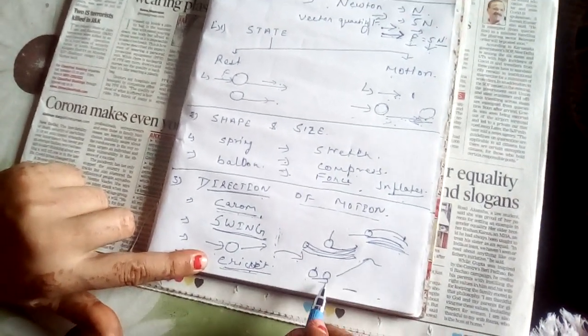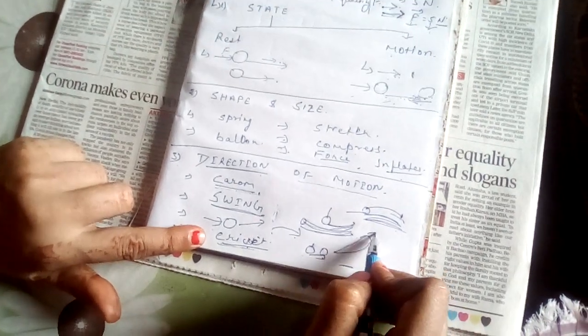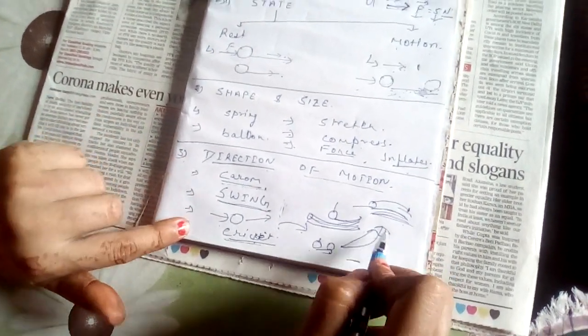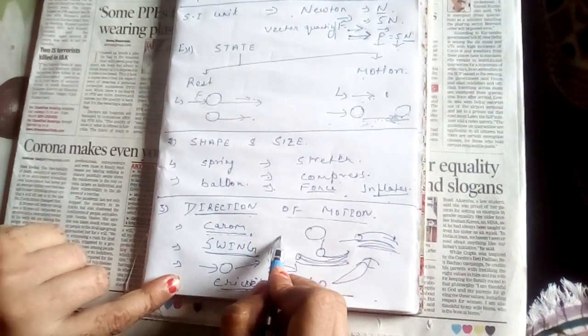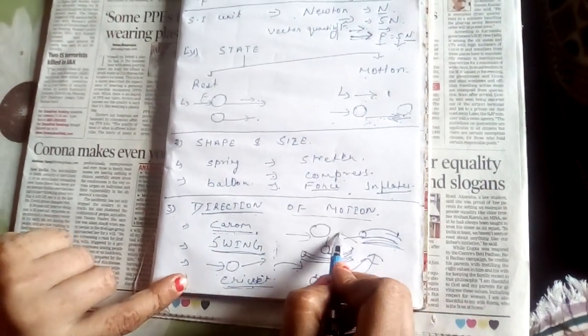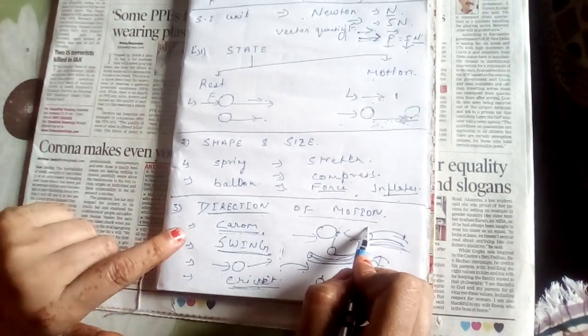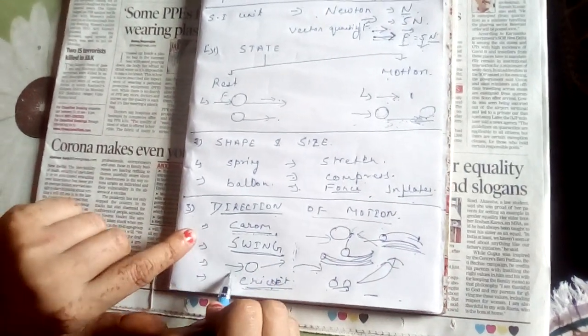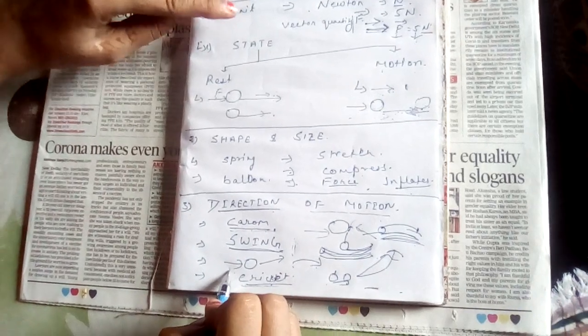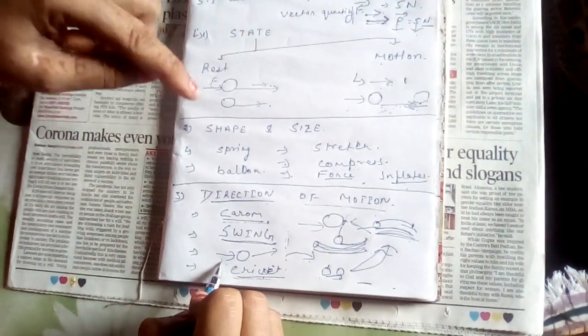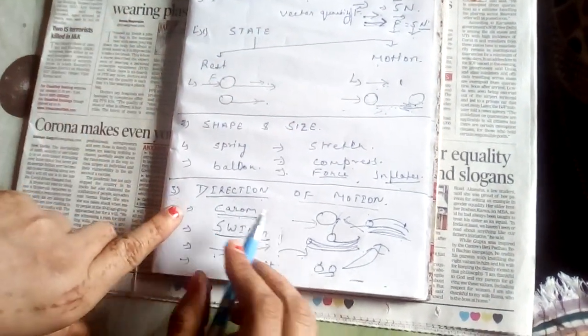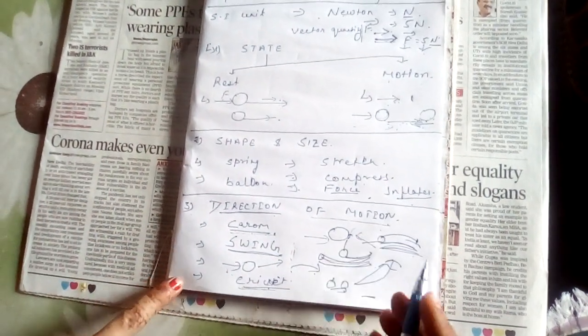The batsman hits the ball, again the direction changes. Take a football, kick it, another player comes and hits it, then its direction changes. So in daily life you will find that force can change the state of the body, the shape and size of the body, and the direction of motion of the body. Okay.